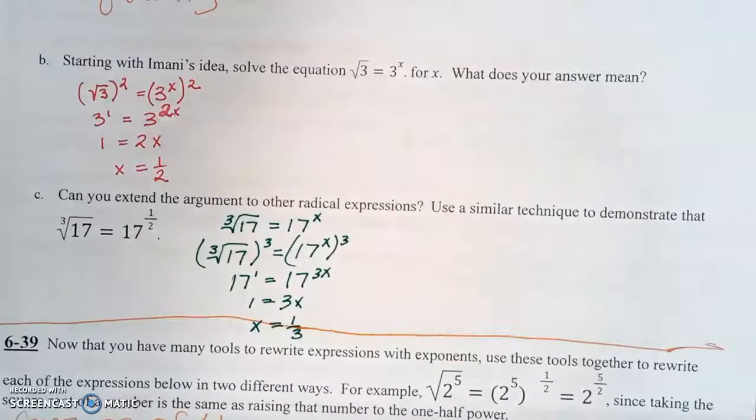Then you have the same bases. Notice on the left side of the equation, you have a base of 3, and on the right side of the equation, you have a base of 3. When you have the same bases, then the exponents must be equal to each other. So we can say that the 1 is equal to the 2x. That only happens when the bases are the same. If this was a 3 and this was a 7, it wouldn't work. It only works because you have a 3 and a 3, same base.